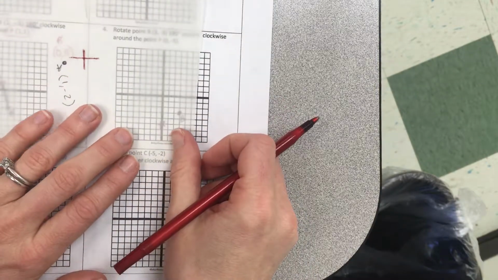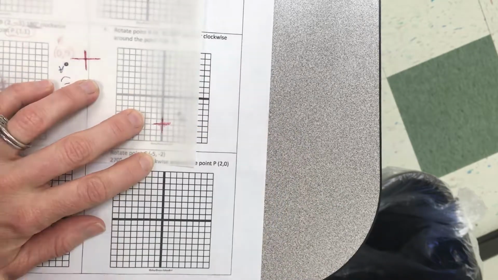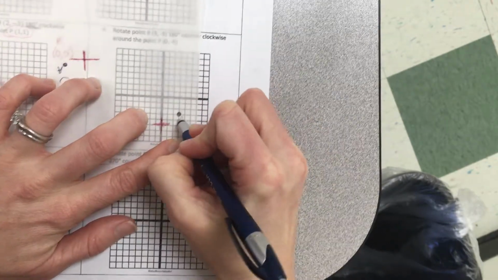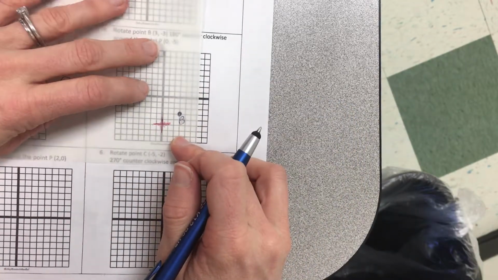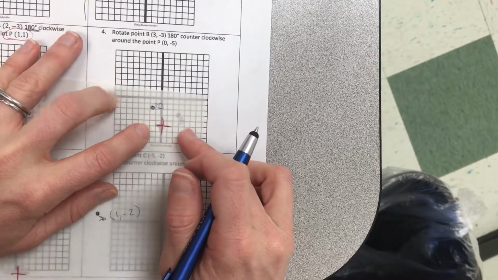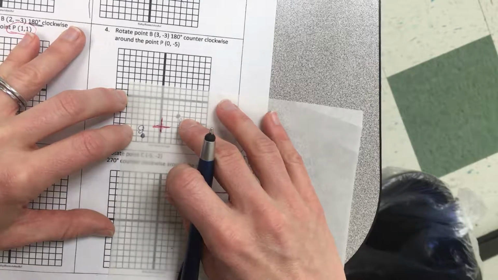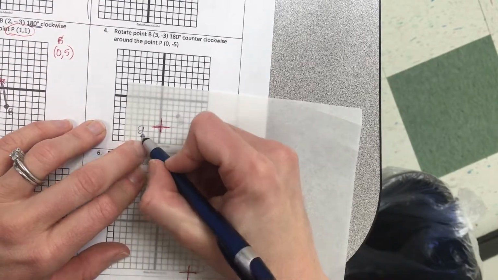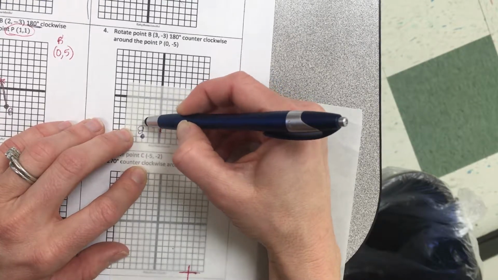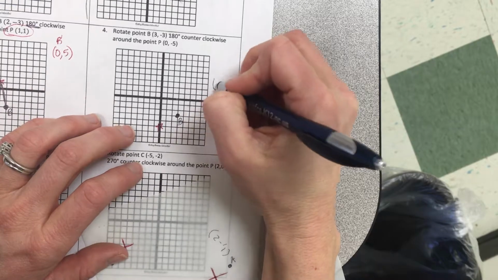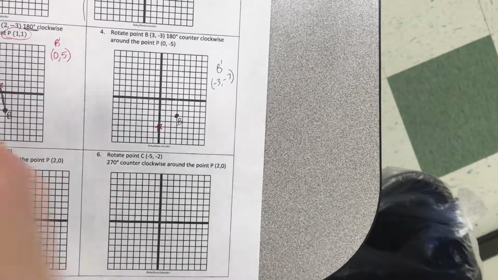All right, get my patty paper, draw a cross through that, and I got to make sure I put my point B there. All right, I'm doing 180 degrees, so I'm going to turn my paper twice, keeping it on that star. All right, let me find the coordinates of this. So it's over 1, 2, over -3, down 1, 2, 3, 4, 5, 6, 7. So -3, -7 is B prime.